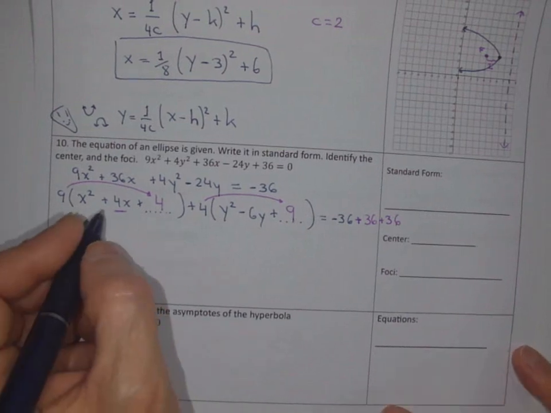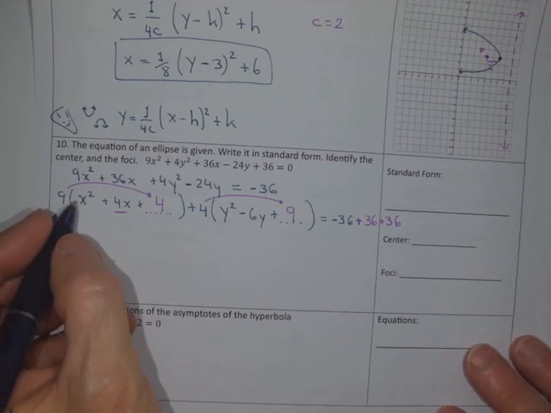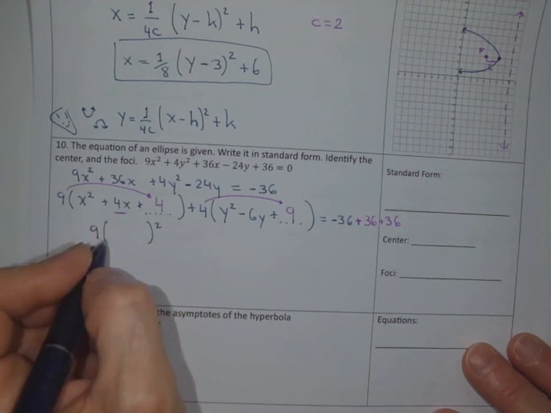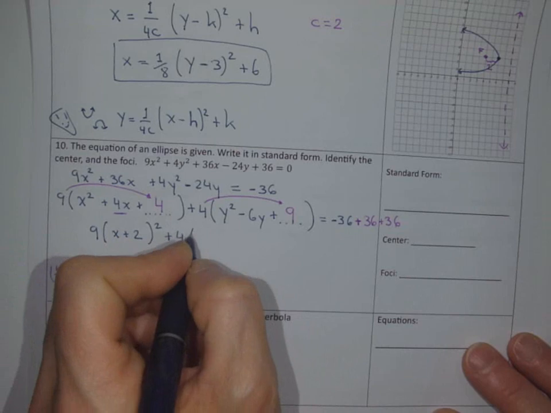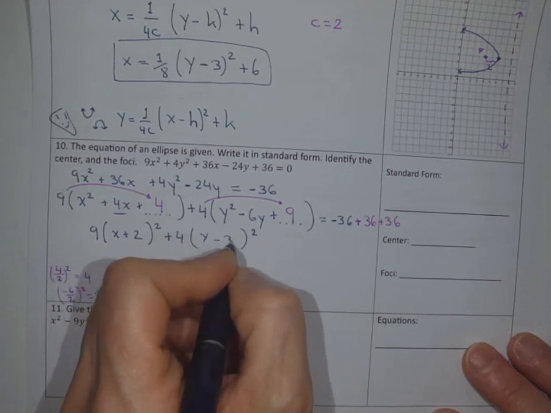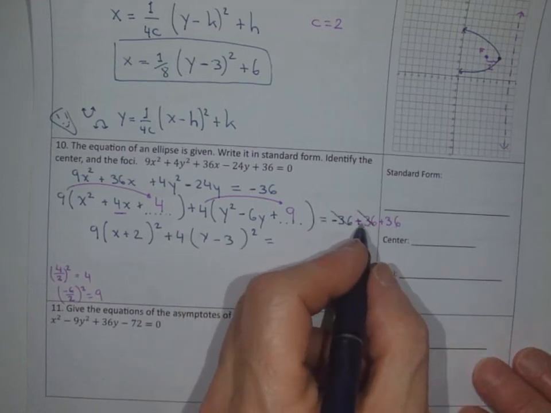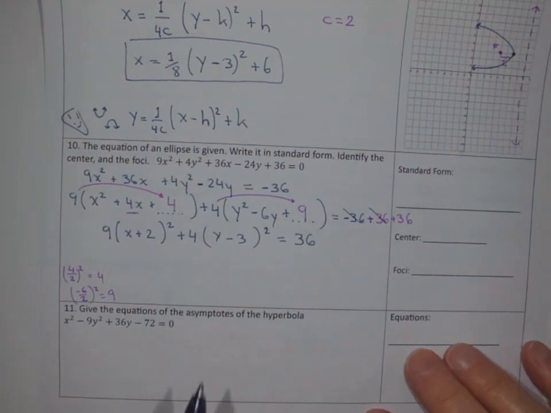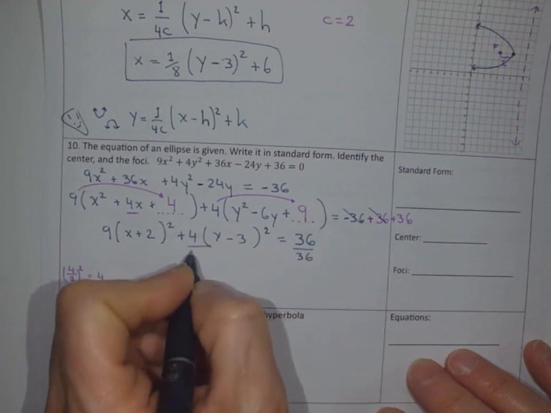And now I'm ready to factor, because those are now perfect square trinomials, so I completed my square. So that will be 9, and then in factored form, this trinomial becomes x plus 2. And factor the y trinomial, so that will be y minus 3. And then negative 36 plus 36 goes to 0, so I'm left with just 36. I am almost done. I need that to be equal to 1, so I'm going to divide by 36 everywhere.